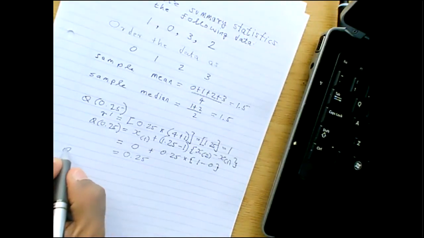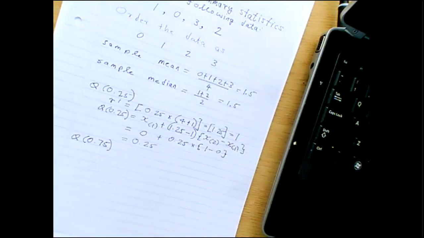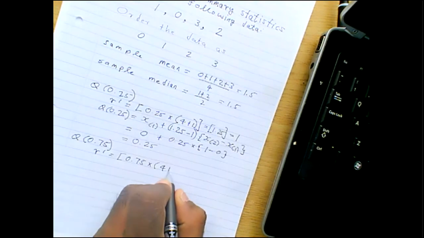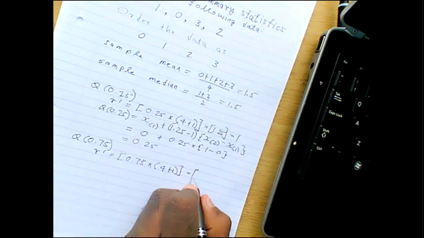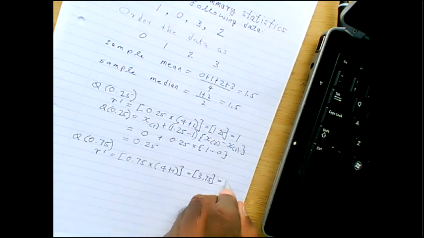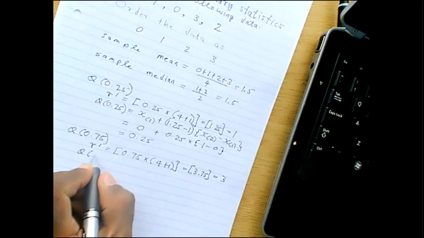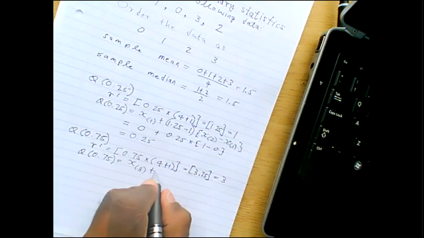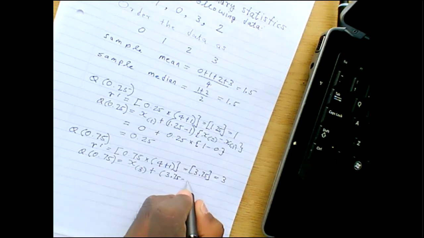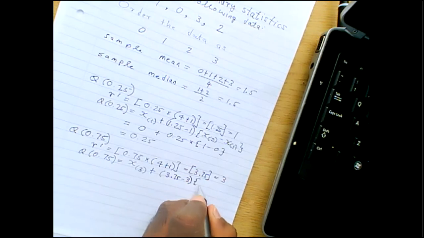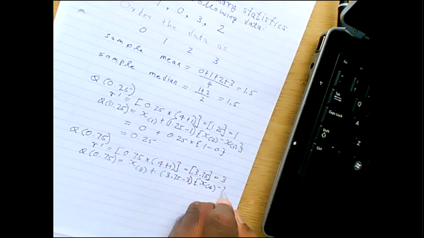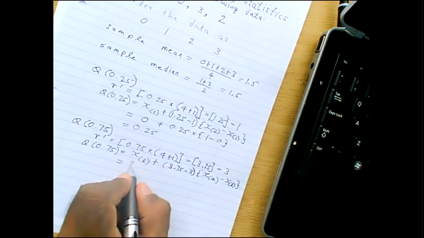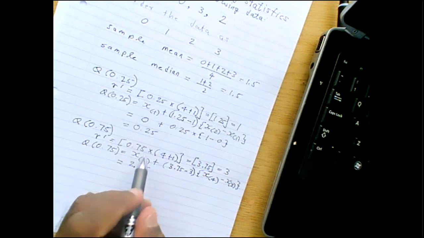And the next thing I want to find is the third quartile. For this, R prime is P, which is 0.75, times N plus 1, 4 plus 1, and this is 3.75. The integer part of 3.75 is 3. So if you use the formula that I gave you earlier, this is x3, the third smallest data, plus 3.75 minus 3, times x4. If you compute this, guys, this will be equal to 2.75. So this is the third quartile, and this is the first quartile.